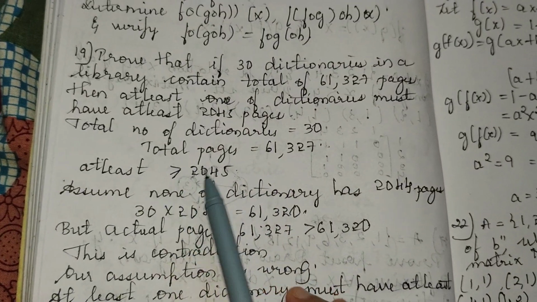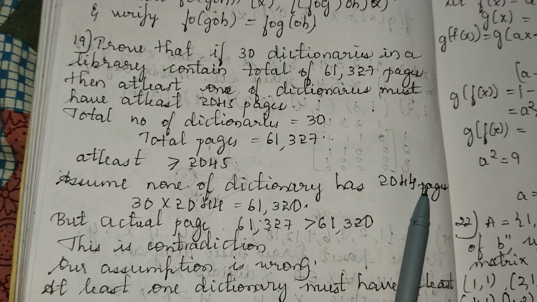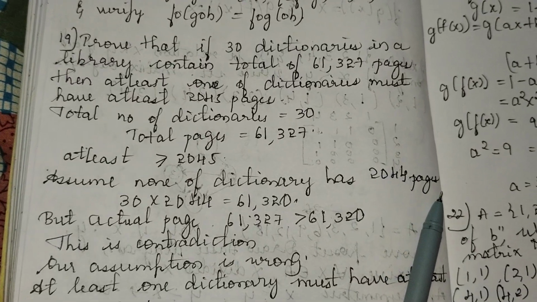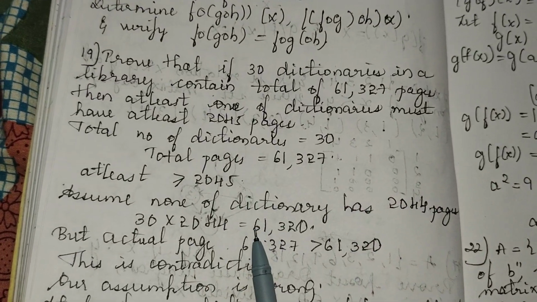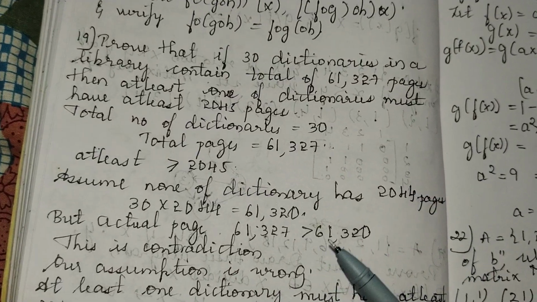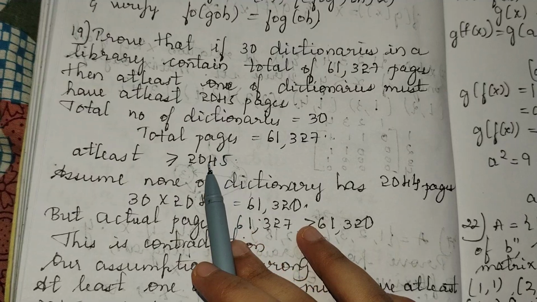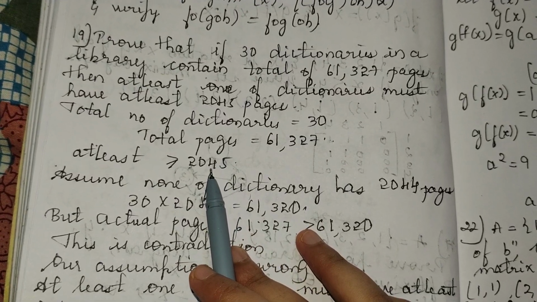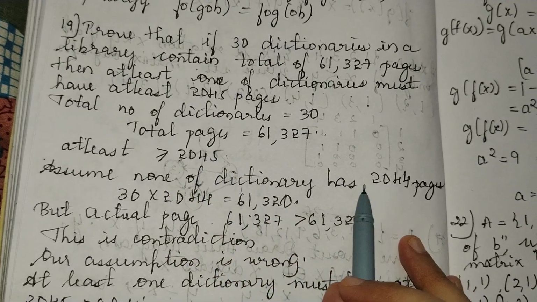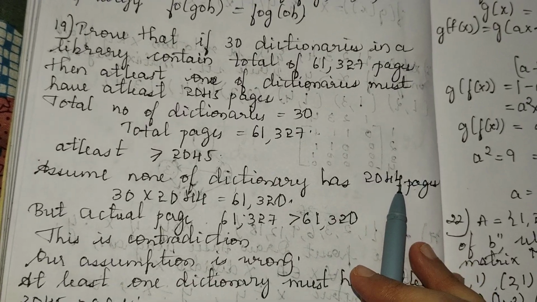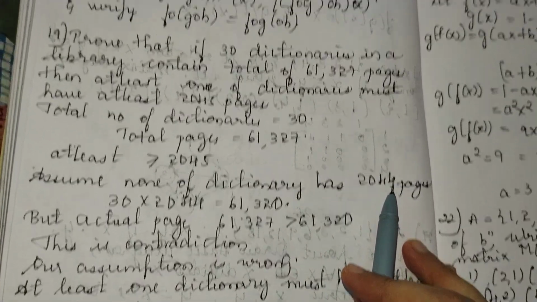So let us assume that none of the dictionaries has 2045 pages, that is, each has at most 2044 pages. Okay, first we have to assume wrong, then only we'll get the right answer in this kind of question. So why 2044? They have told we need the answer to be 2045. Now let us assume 2044, then obviously it will contradict and we will get the correct answer, right?